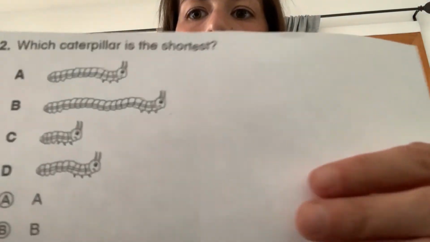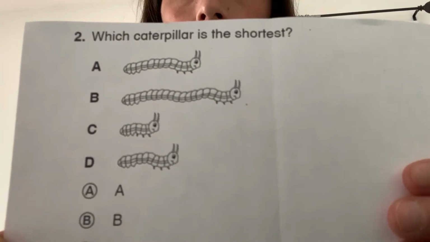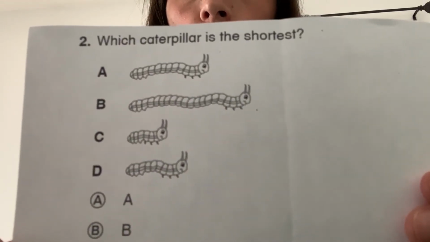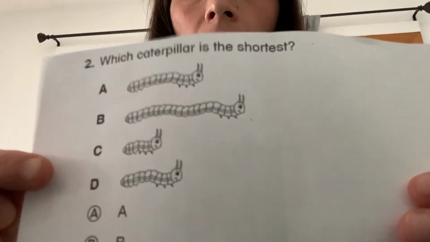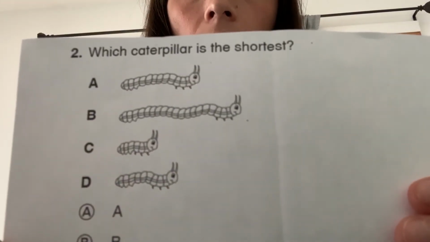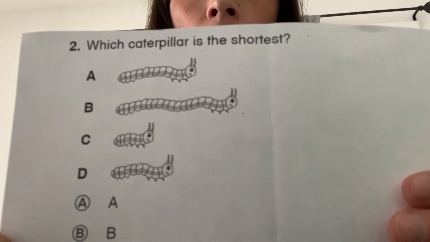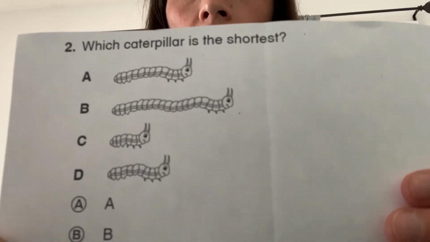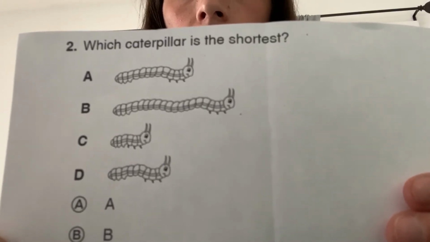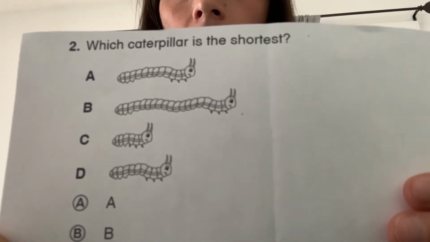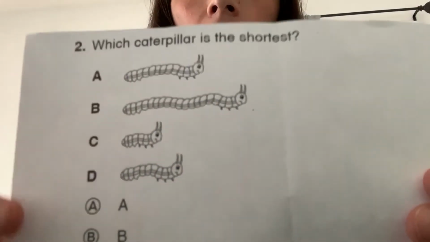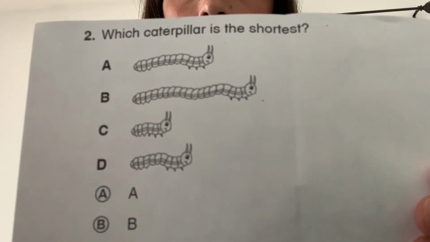Another question we had has to deal with short, shorter, shortest, our measurement that we're learning this week. So my question said, which caterpillar is the shortest? And I gave you an option, A, B, C, or D. Which caterpillar is the shortest? The answer would be C. C is the shortest. And because that was really simple, I turned that question around and I said, which caterpillar is the longest? Longest is the opposite of shortest, and the answer would be B. B is the longest.